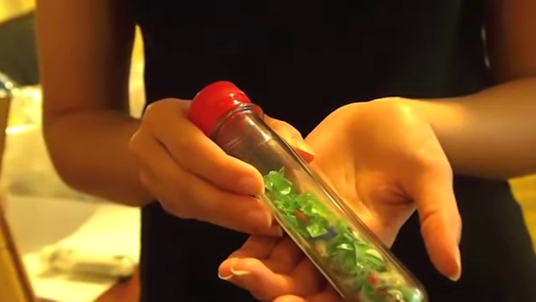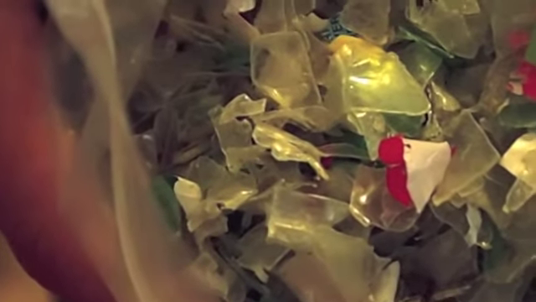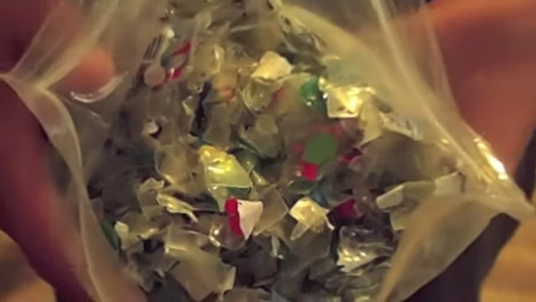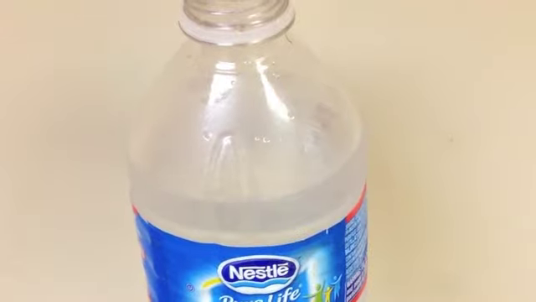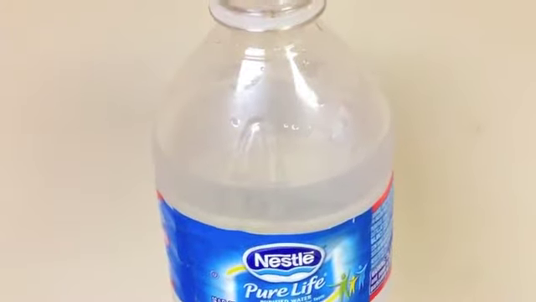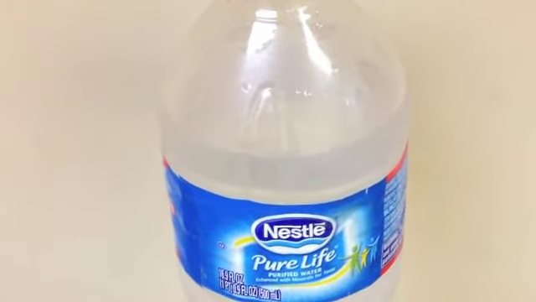Show students the samples of dirty flake and tell them that this is a mix of all types of plastics found on a plastic drink bottle. Some of these pieces will float and some will sink. Ask students to name the different parts of a plastic bottle: the bottle, label, and cap.